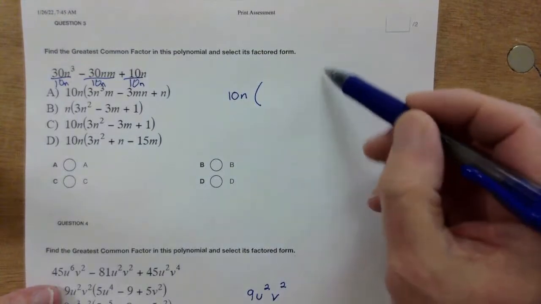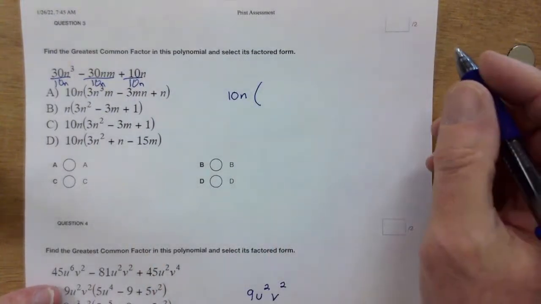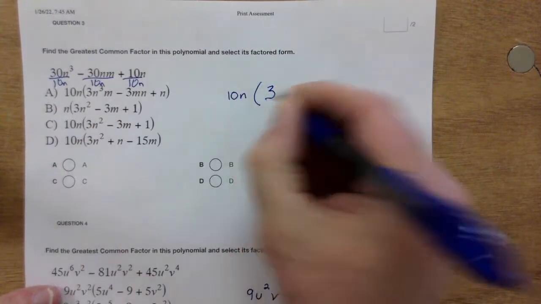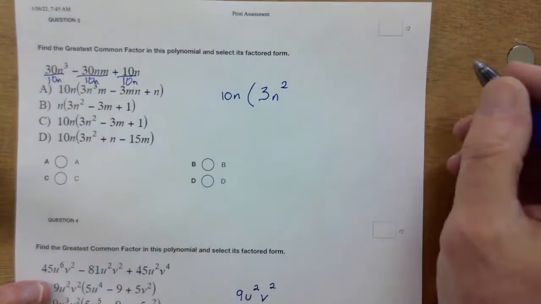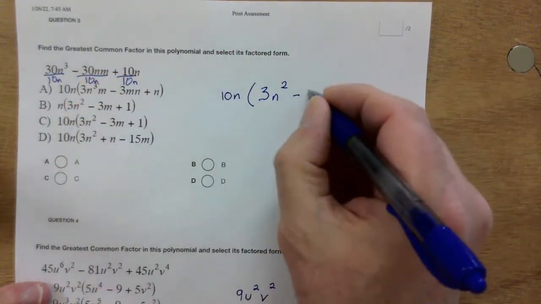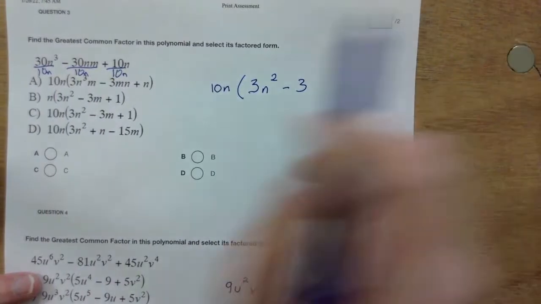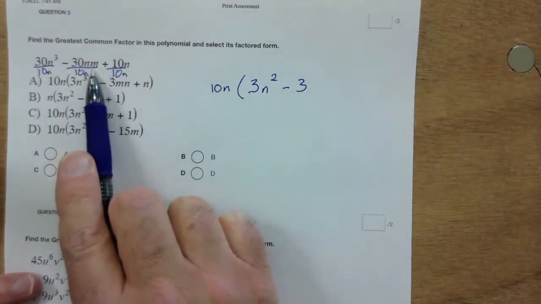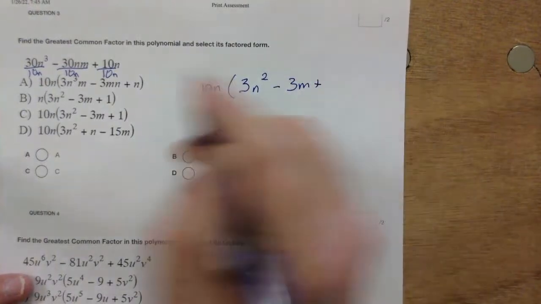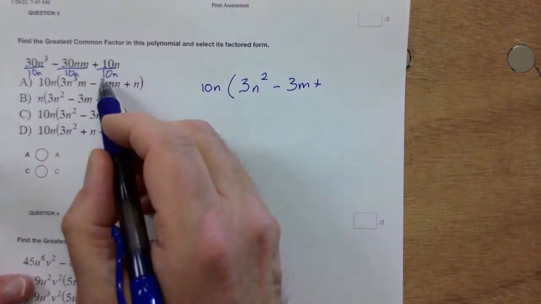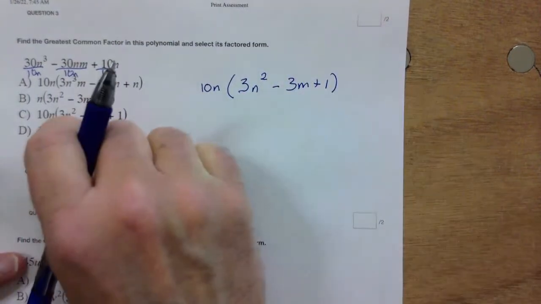It's kind of like I'm backwards distributing. We're taking the 10n out of each one. So 30 divided by 10 is 3. 3 n's minus 1 is 2 n's. Minus, again, 30 divided by 10 is 3. The n's cancel out. But there's an m left. Plus, the 10's cancel out and become 1. The n's cancel out and become 1. So it's 1. All right.